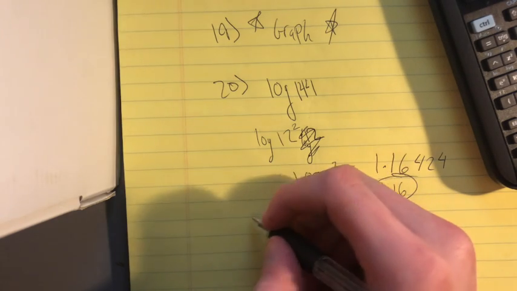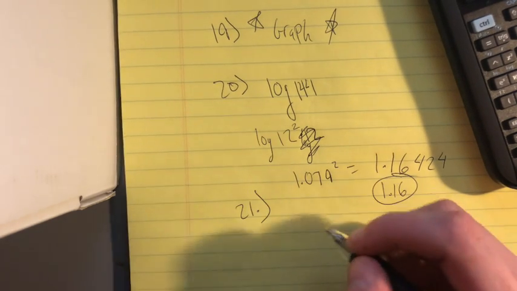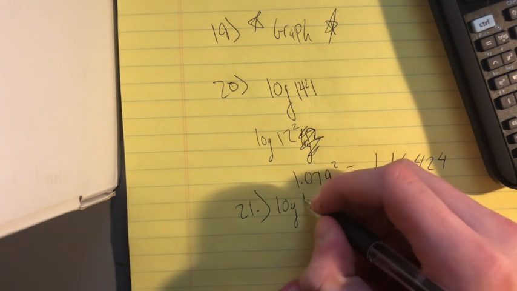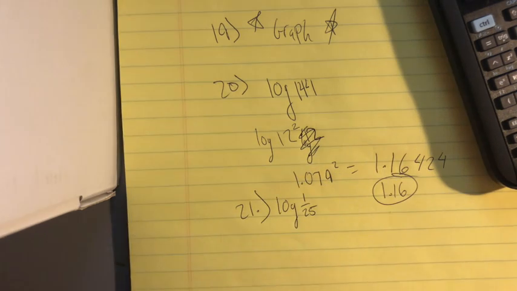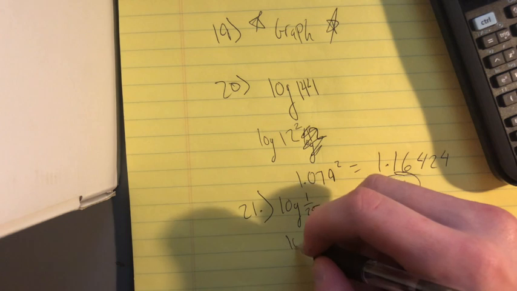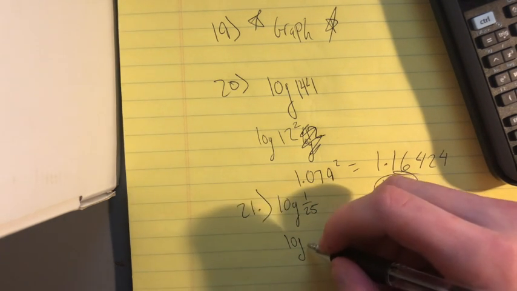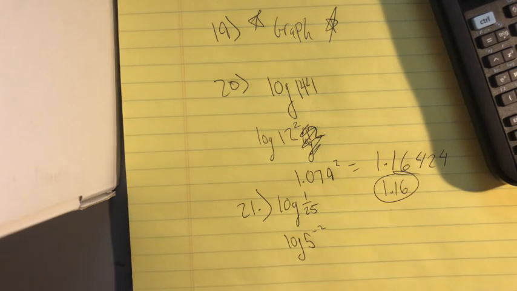Alright, question 21. We've got log 1/25. So we could do log 5 to the negative second, I believe.